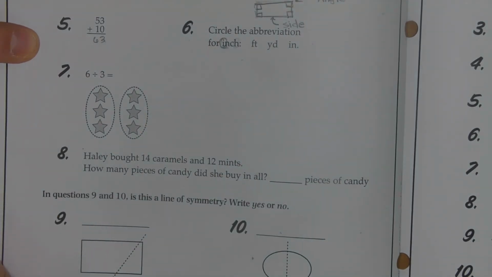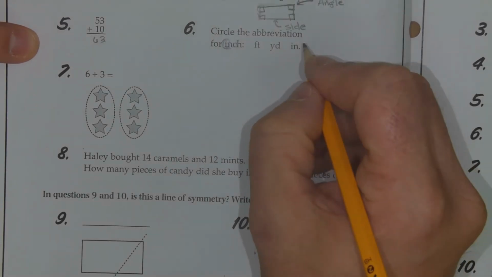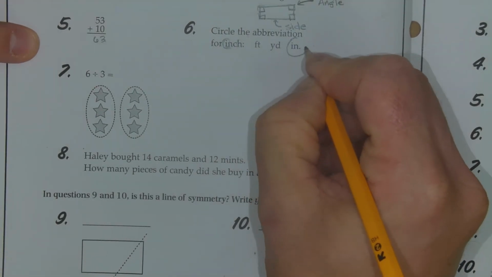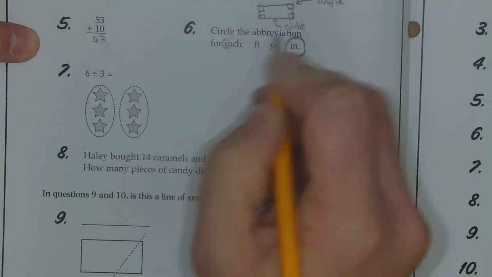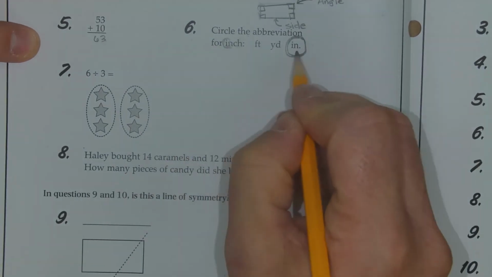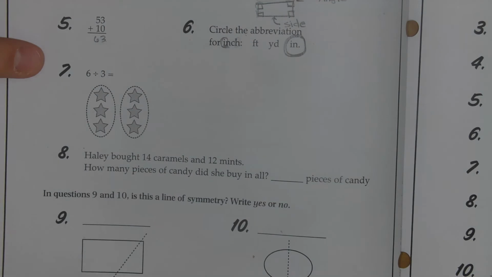So there you go. It's not that hard. In fact, let's just circle it now. So it should be just IN period, okay? Starts with I. This time they use the second letter, and then you put a period at the end.